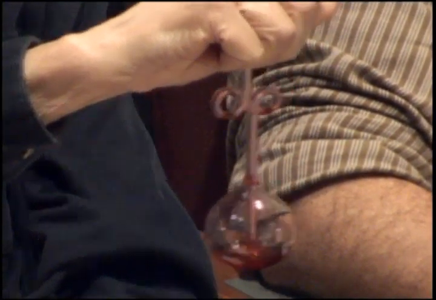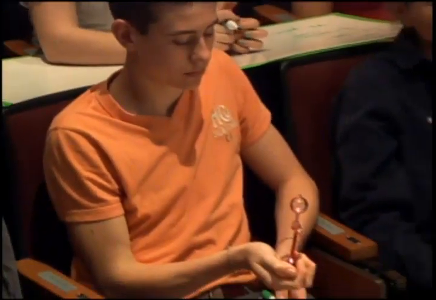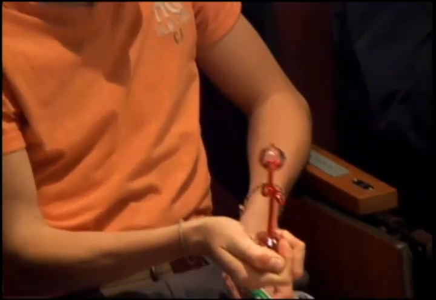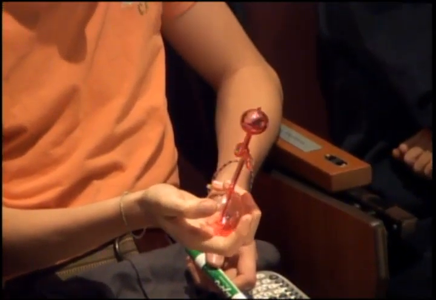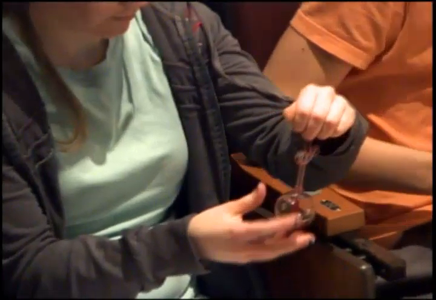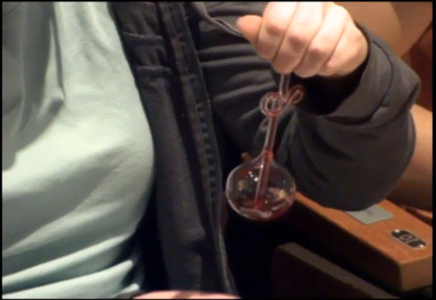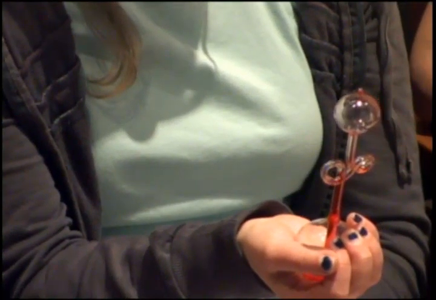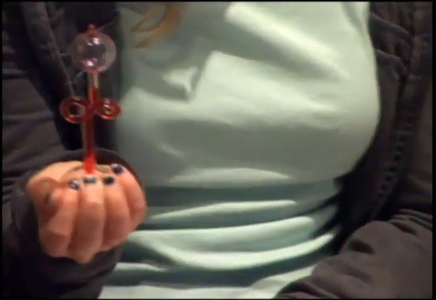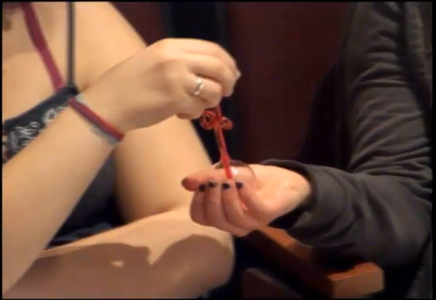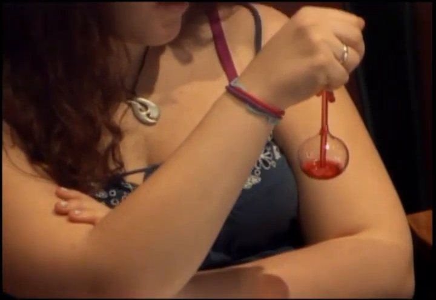You can pass it for them to experience it, and then they will see. And then, let's see, you need to hold this.